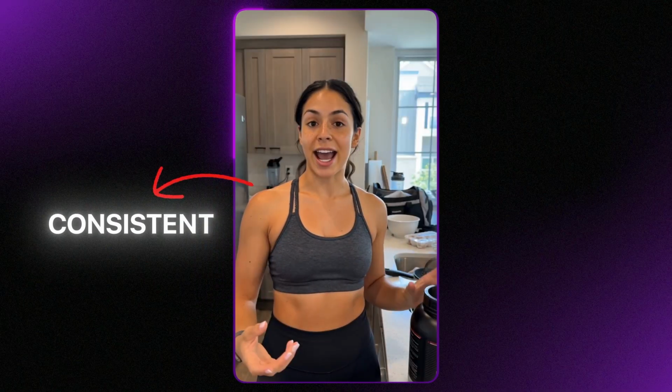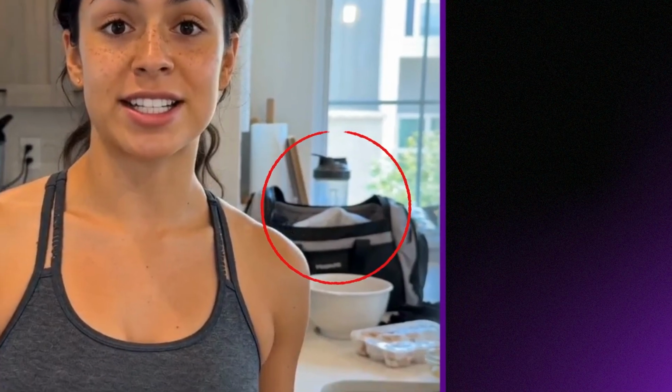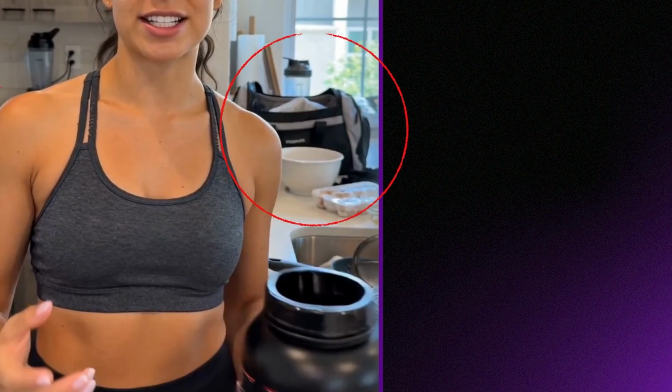Okay, this is actually really good. The character is consistent, and if you look at the background, there's a gym bag, a protein shaker on the side, a few random things scattered on the counter, and even a microwave in the back. We intentionally mentioned all of that in the prompt, and Higgsfield picked up on every single detail and built a setting that genuinely looks like a real kitchen.